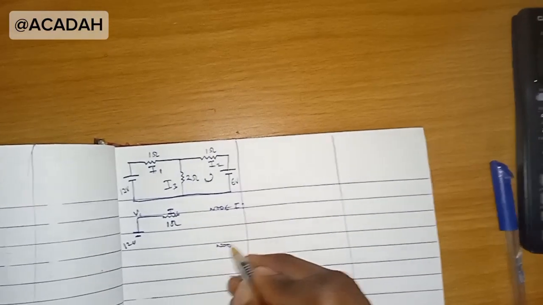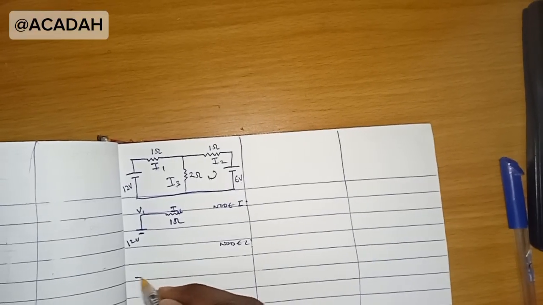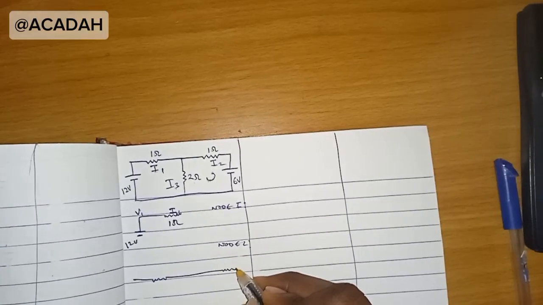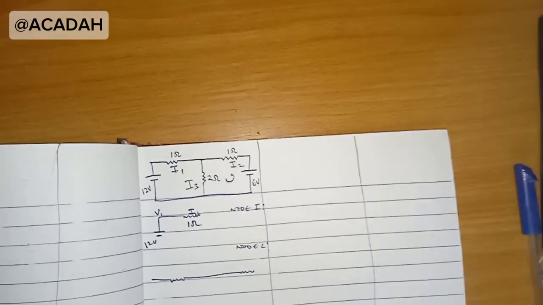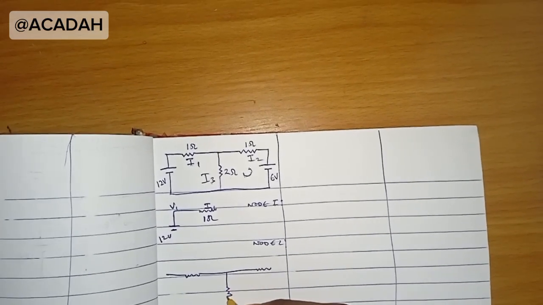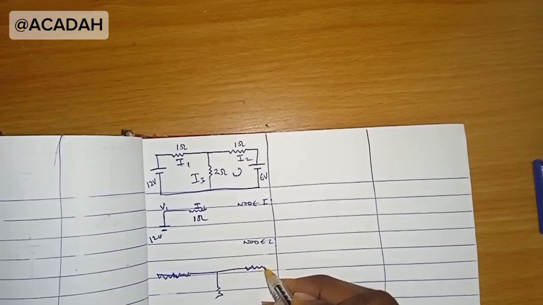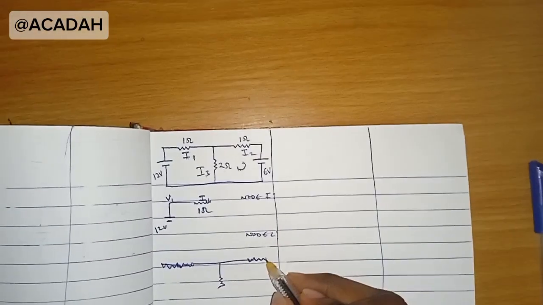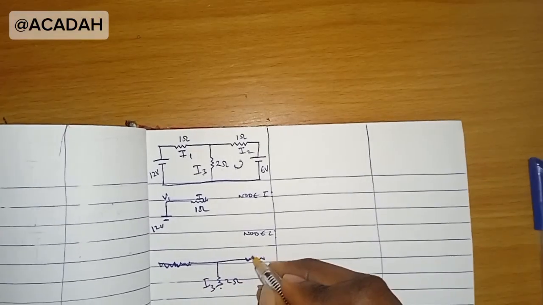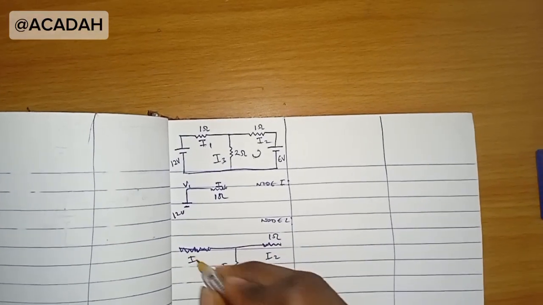For node 2, it will simply be everything here. Remember, they did not say current in anything, they said in each branch, so I don't have to short circuit or open circuit. It starts with a source and ends with a source. Starts with a resistor, ends with a resistor. Then on this side, this is 2 ohms. This is I3. This is 1 ohm. This is I2. This is I1, 1 ohm.